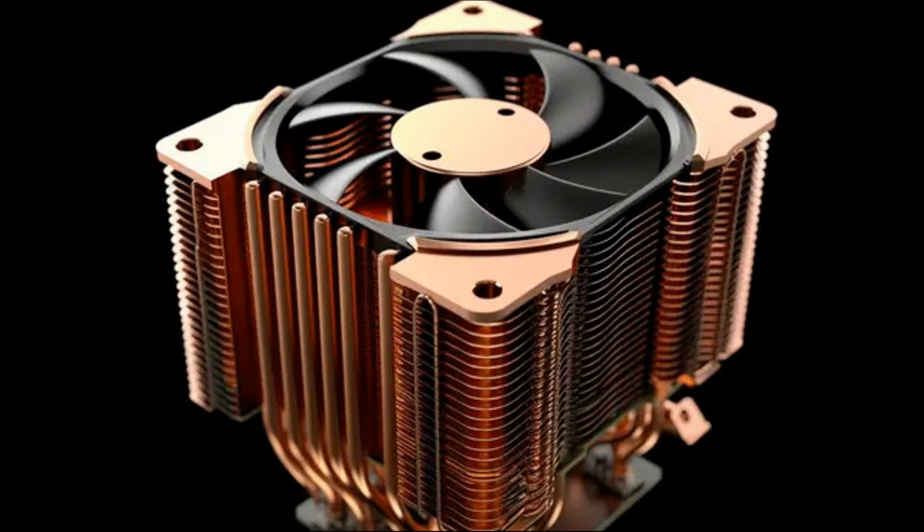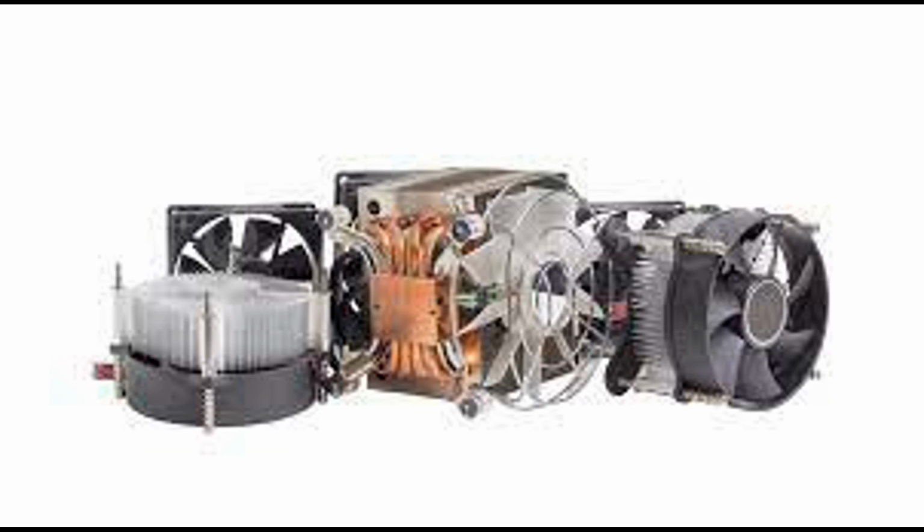Finned heat sinks come in various shapes and configurations depending on the specific cooling requirements of the application. Some common configurations include: Straight fin heat sink. Consists of straight fins attached perpendicular to the base plate. This simple design is effective for general-purpose cooling applications. Pin fin heat sink. Features cylindrical pins or posts instead of flat fins. Pin fin heat sinks offer higher surface area density and can be arranged in various configurations to optimize airflow and heat dissipation.